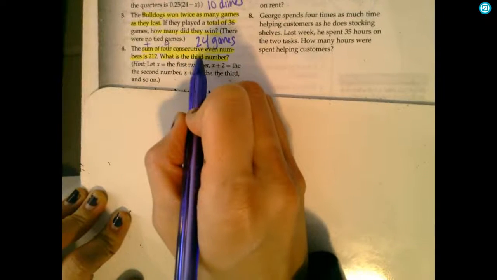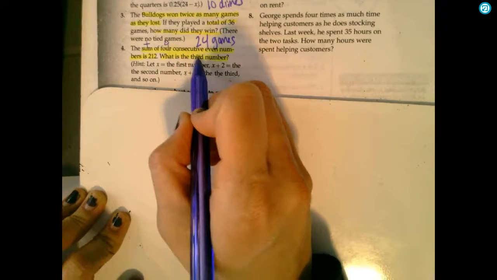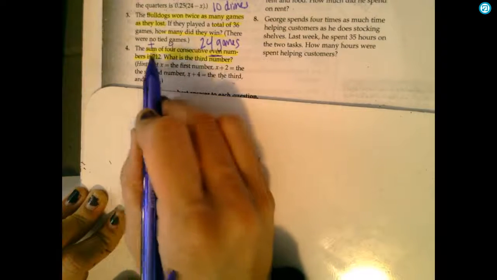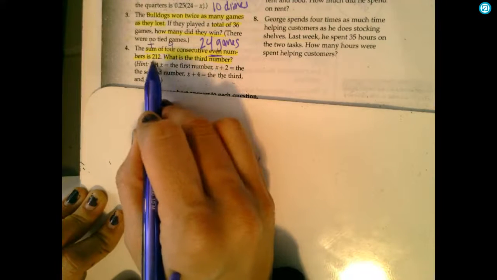Consecutive means in a row. So like 1, 2, 3, 4, 5, 6, 7, 8, 9, 10. Those are all consecutive, but they're only even numbers. So we're talking about every other number. We're talking about 2, 4, 6, 8, 10, 12, 14, 16, 18, 20. Any number that's divisible by 2 is an even number. So it's not every number. So together, those 4 numbers equal 212.